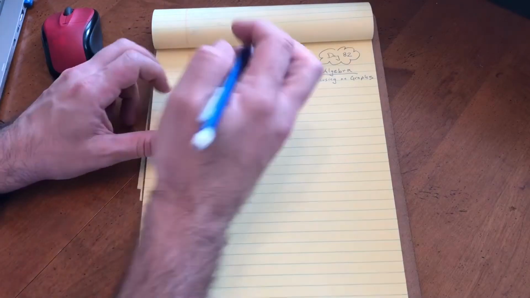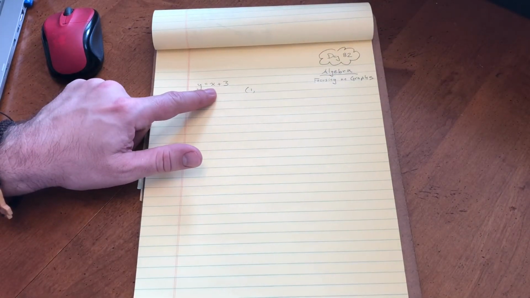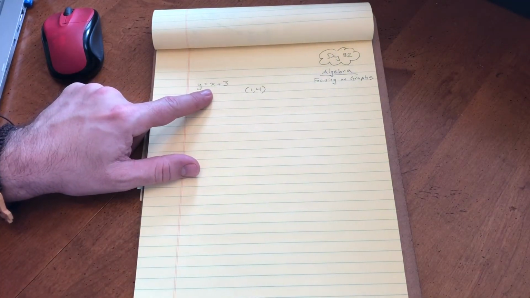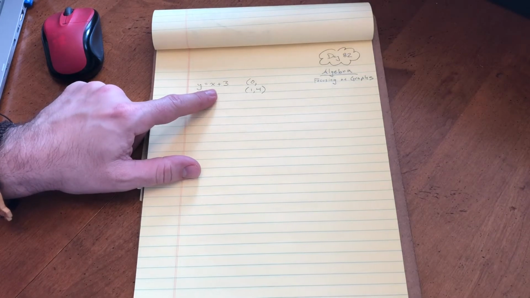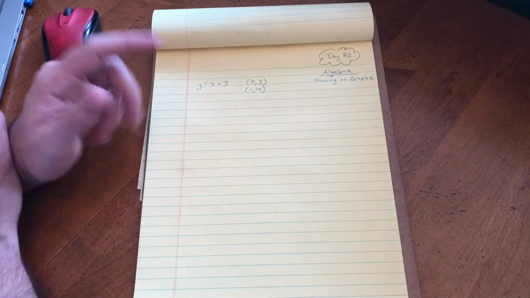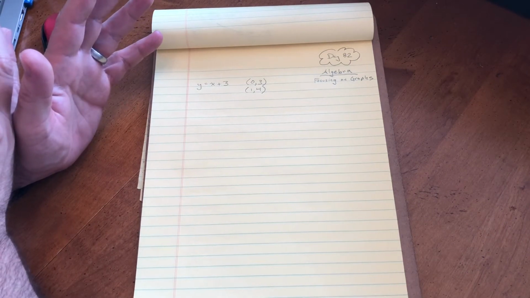So say that x equaled 1. If x equals 1, then y equals 4. And say that x equaled 0. Then y would equal 3. So I found two ordered pairs easily by letting x equal 0 and letting x equal 1.